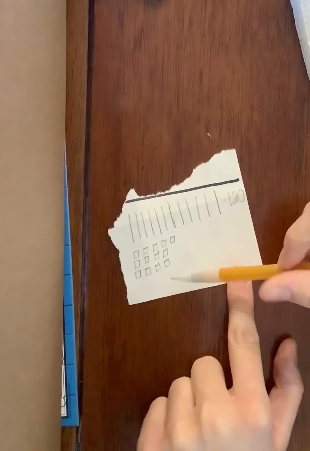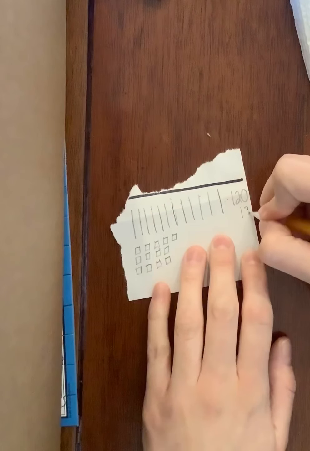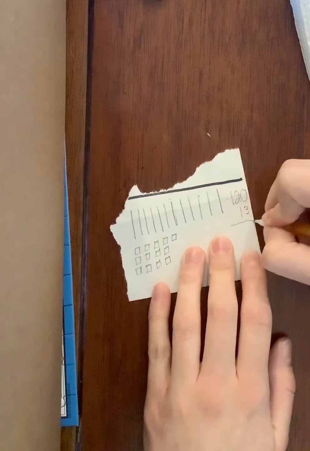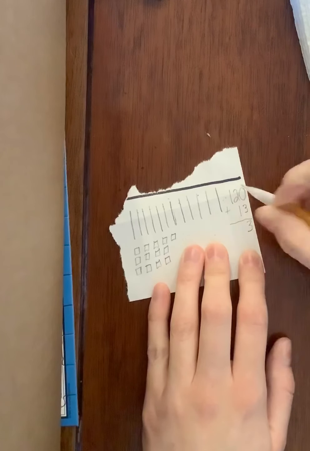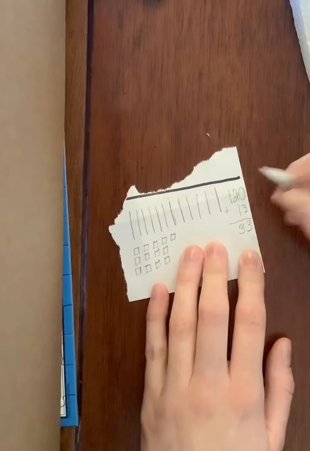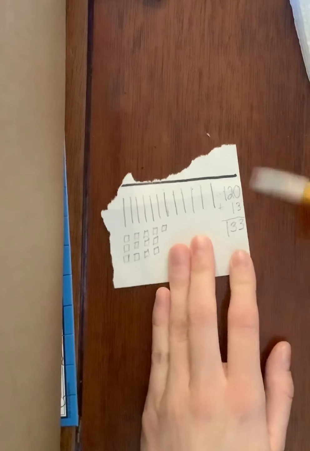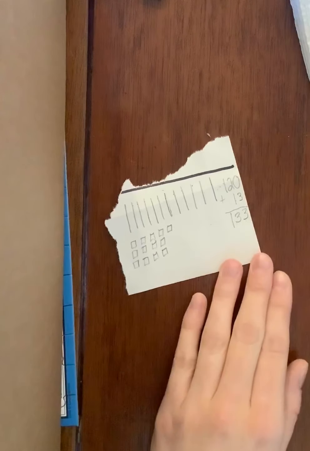So the easiest way to go from here, knowing I have 13 ones, is to line up my ones with my ones and my tens with my tens and just add them together. So we have 0 plus 3 is 3. 2 plus 1 is also 3. And 1 plus 0 is 1. Good. So our answer is 133.